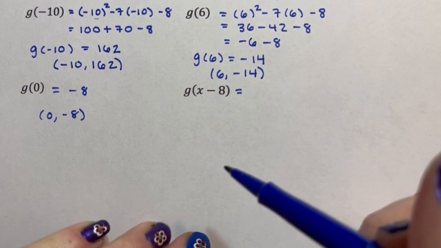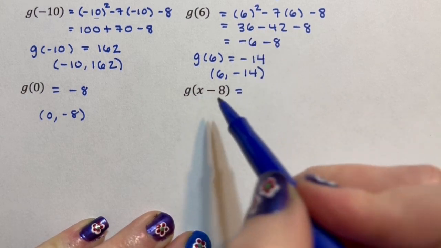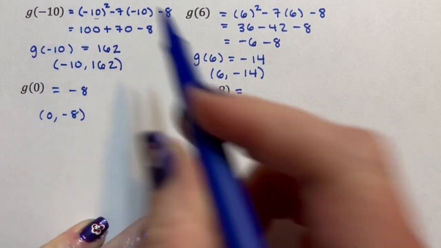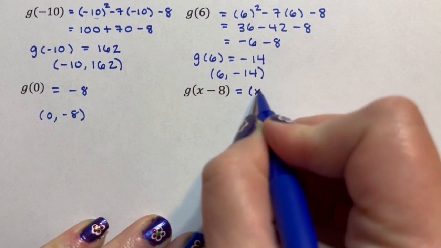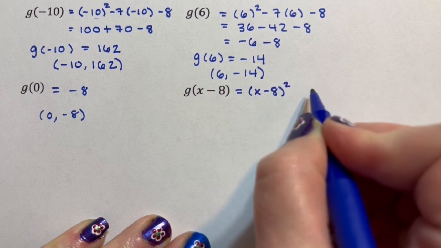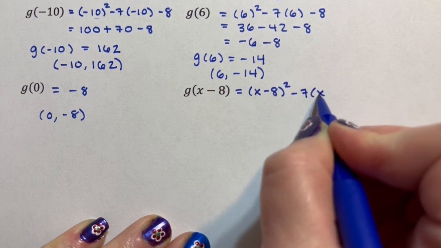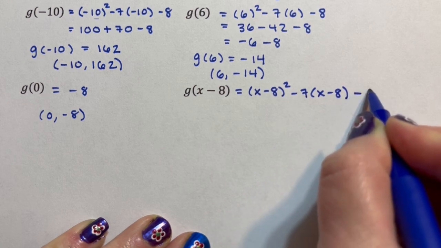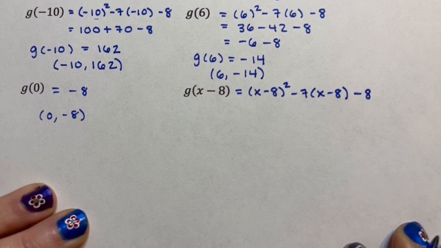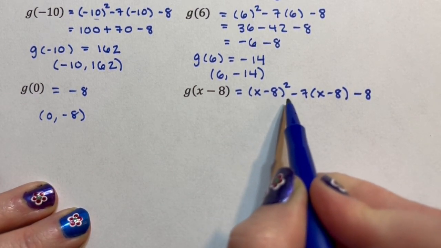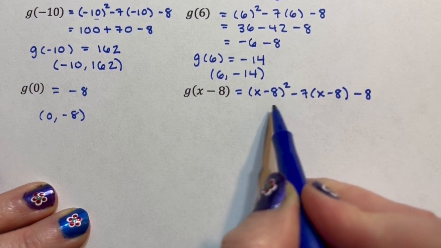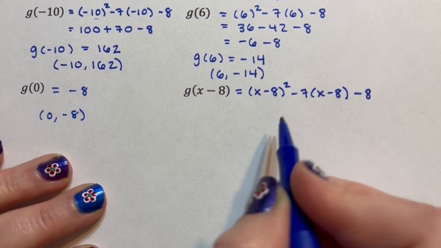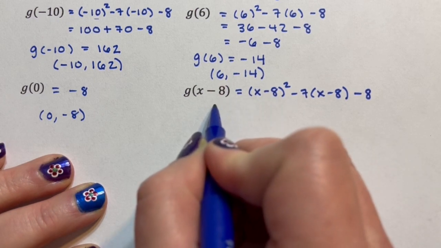As simple as that was, our next one is a little bit more challenging, more interesting. Never trust a teacher that says something is interesting. We're going to put x minus 8 into each of our x's. (x minus 8) squared minus 7 times (x minus 8) minus 8. All right, so this is not x minus 64 or x plus 64. We are going to have to do a little bit of work. I'm going to expand it out.